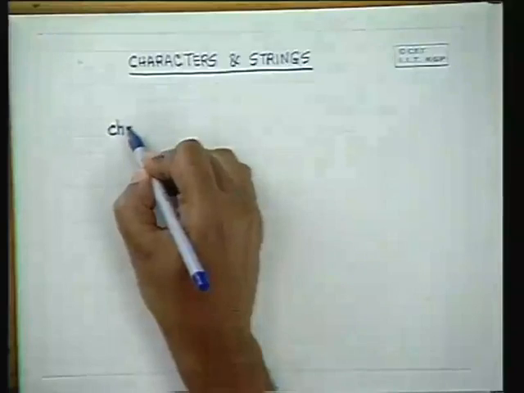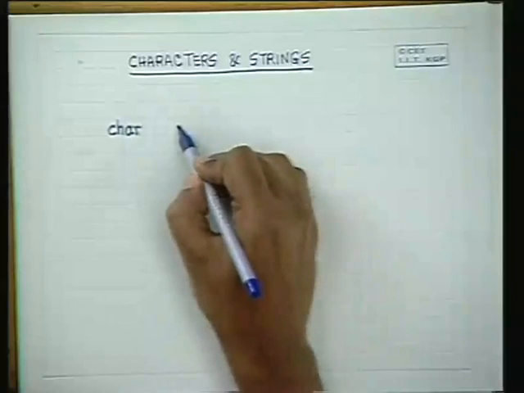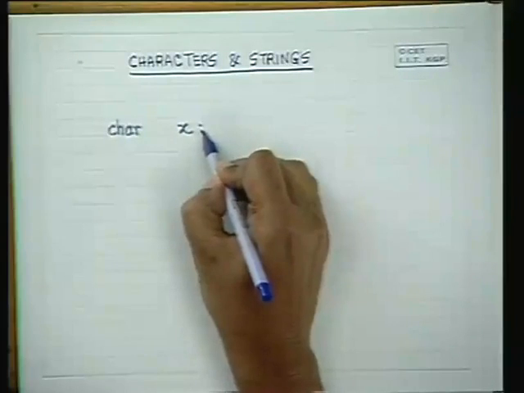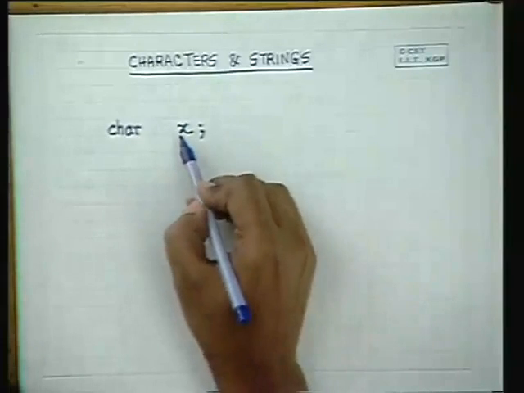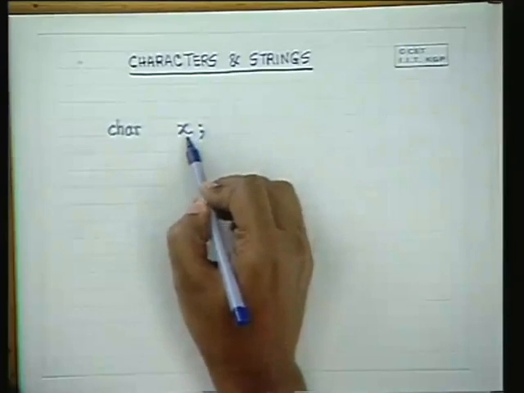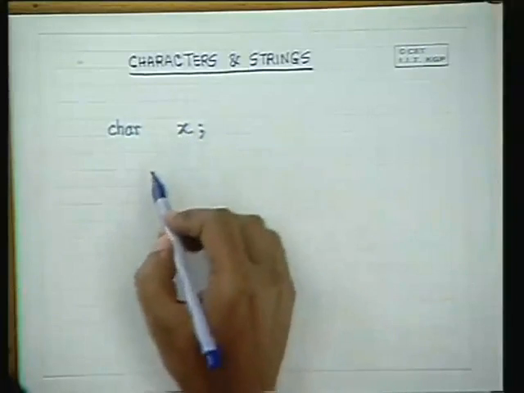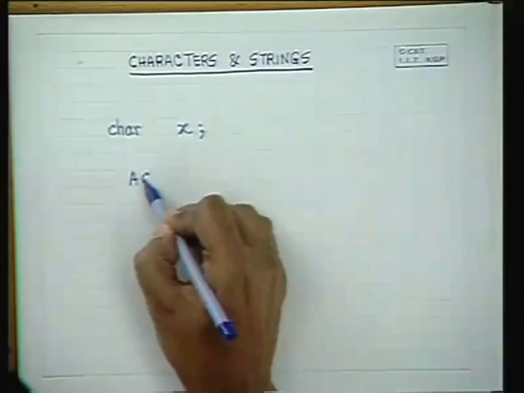The topic of today's lecture is characters and strings. In C, we have till now just had a quick look at integers, floating point numbers and arrays. Characters can be declared, and we have possibly seen one or two examples before, by the declaration char x. This is equivalent to a single character. Characters in C are stored in ASCII format.